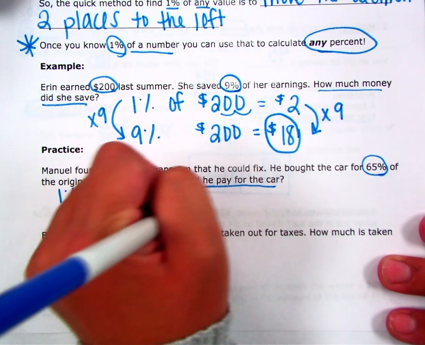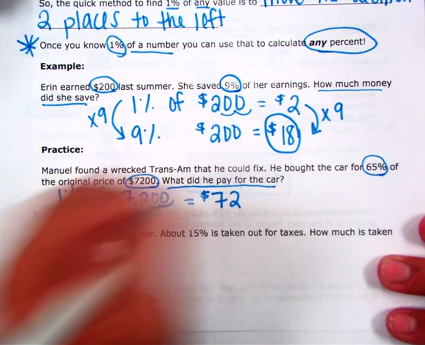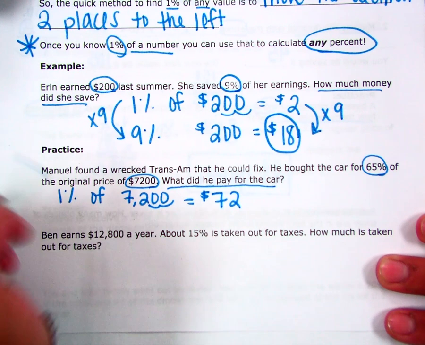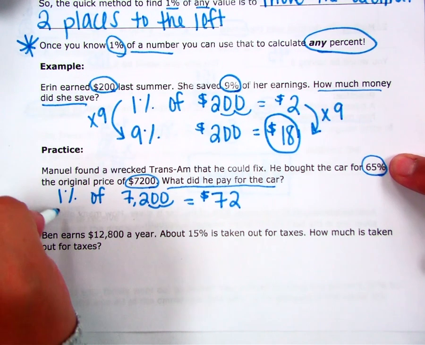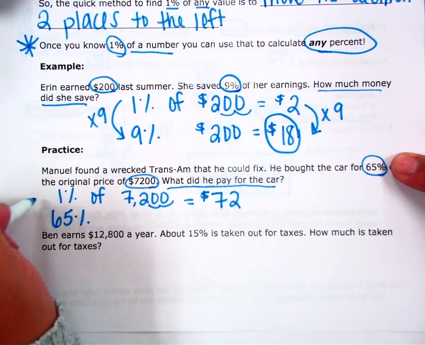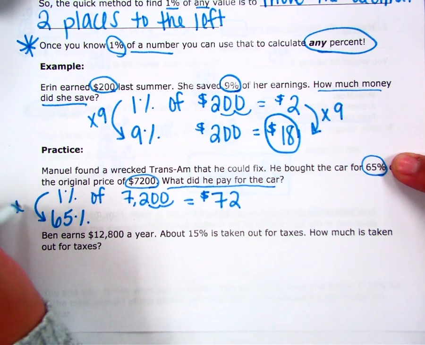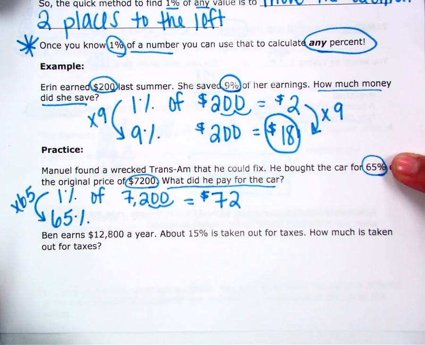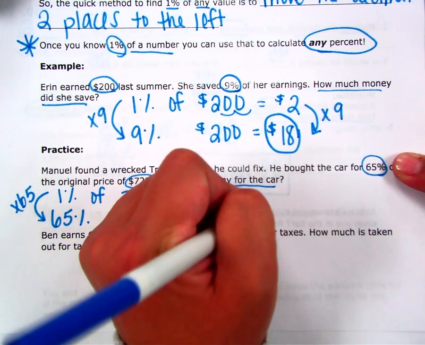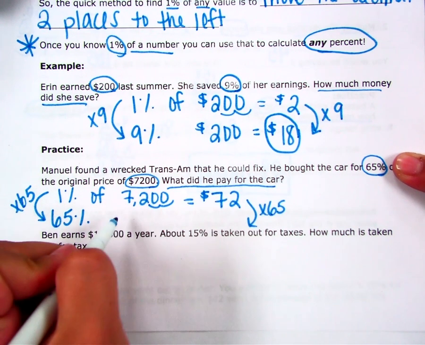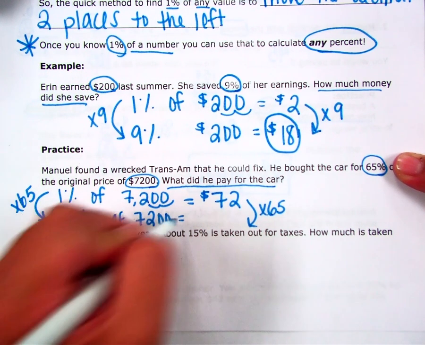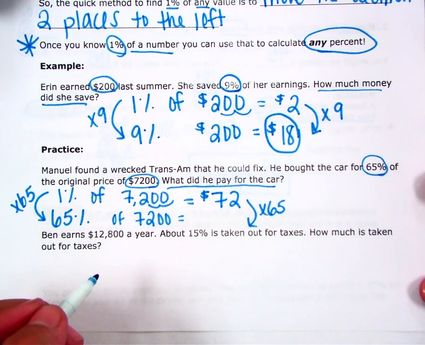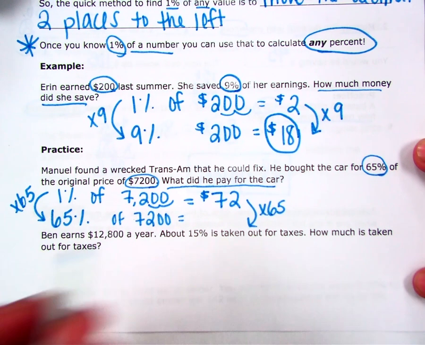To do that, we move 2 times to the left, so that tells me it's $72. Now, we didn't want 1% though. We wanted him to only pay 65%. So I need to get from 1 to 65 by multiplying by 65. That means I can do 72 times 65, and it'll tell me what 65% of that 7,200 is. It'll tell me how much he actually paid for his Trans Am.